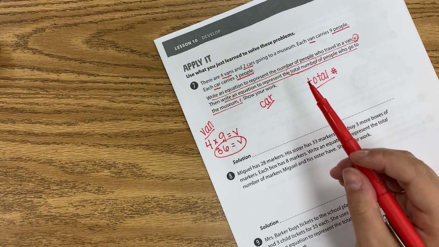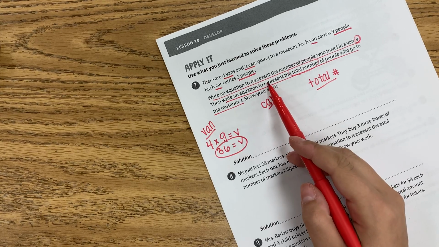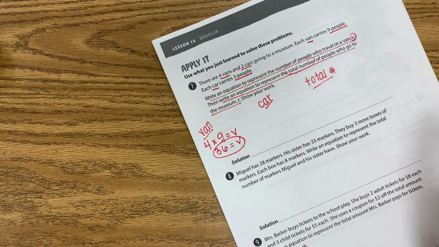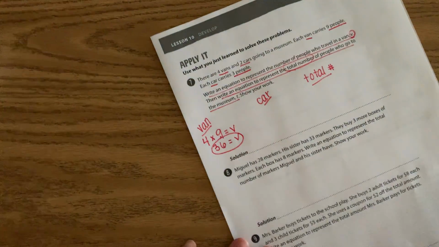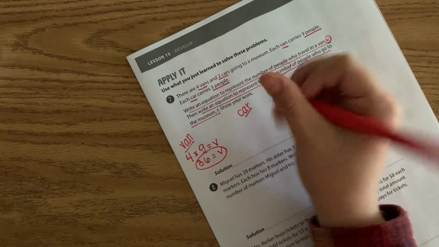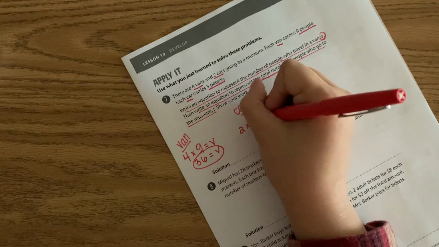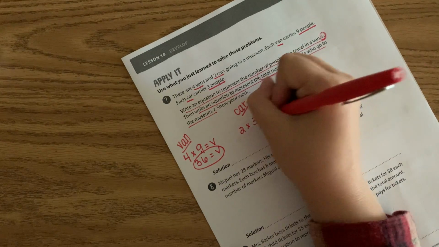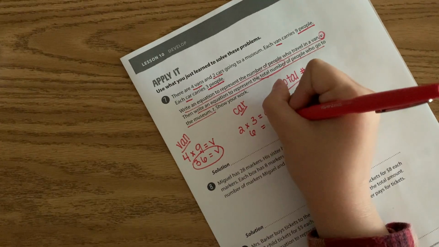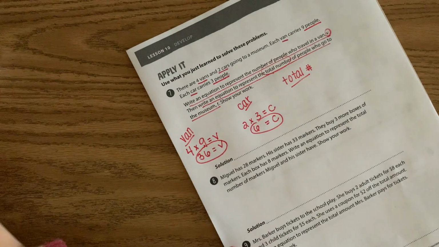Now we need to figure out how many people travel in the car to the museum. It's not telling us that in the question, but to figure out the total number of everyone who goes to the museum, we're gonna need to know the number of people in the car. So, to find the number of people in the car, we have 2 cars, and each car carries 3 people. So we're gonna have 2 times 3, and we'll call that C for the car. And we can say 2 times 3 is equal to 6, so there's 6 people in the car, right?